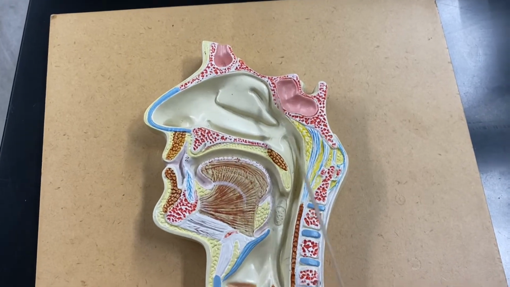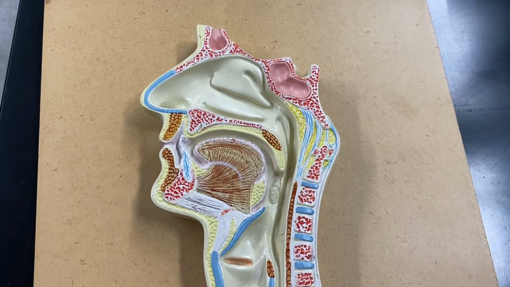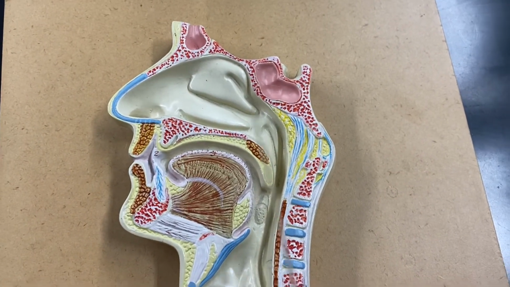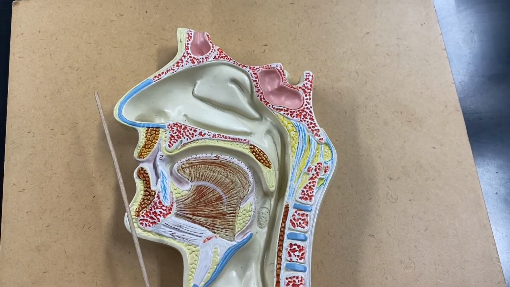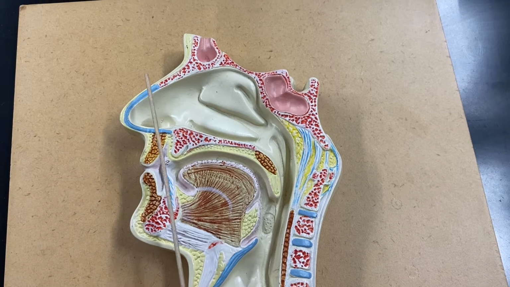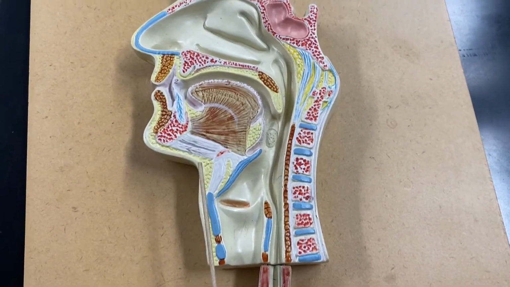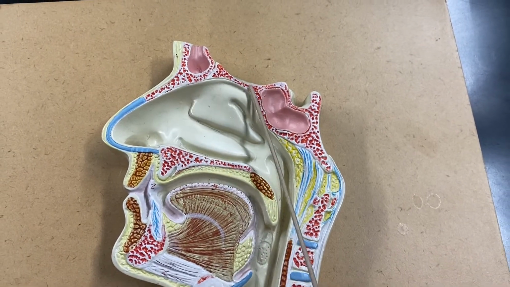Mostly we have organs of the respiratory system shown on this model, right? So what do we have? We have a mid-sagittal section of the face and neck. Now this represents bones.